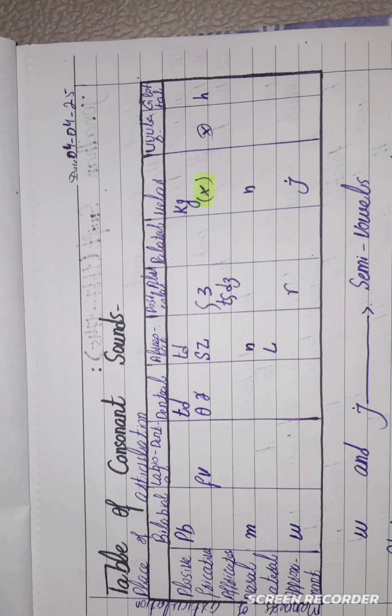And there are six types of manners of articulation: plosive sounds, fricative sounds, affricates, nasals, laterals, and approximants. These are six in number. We should make lines in the table according to these sounds. If we do not make lines according to these sounds, we cannot make a good table of consonant sounds.